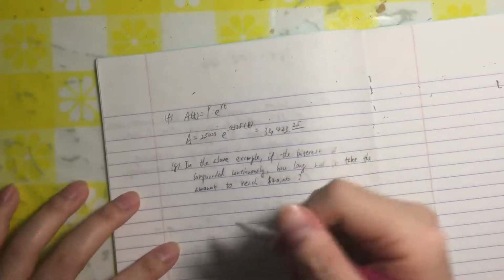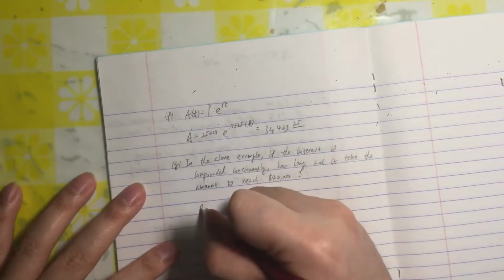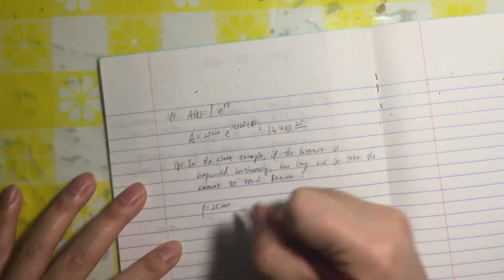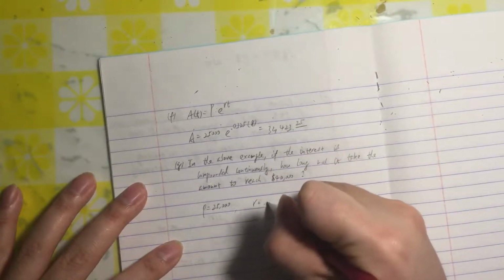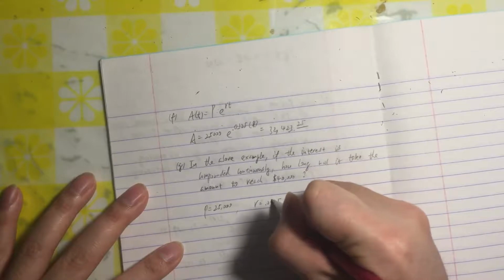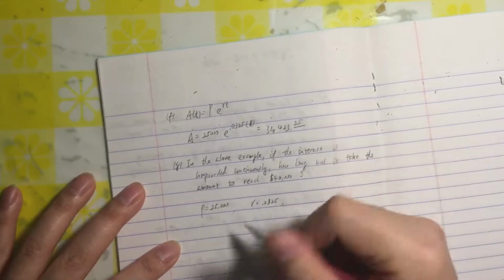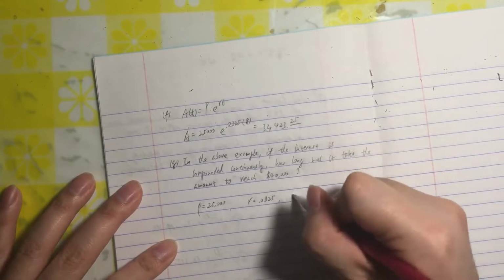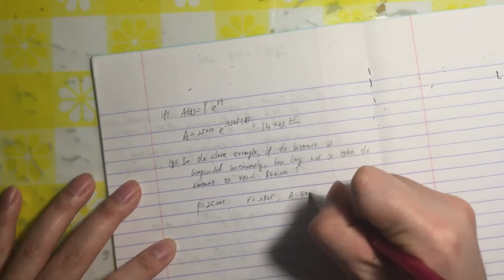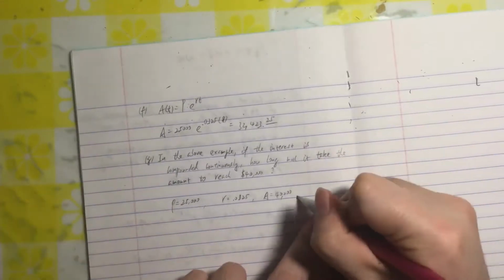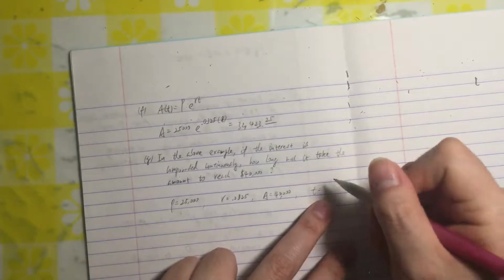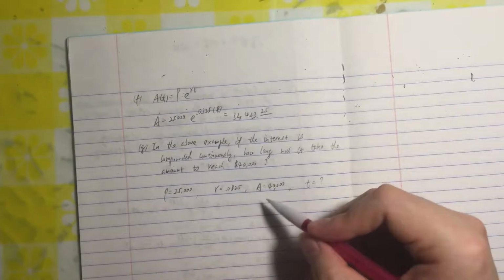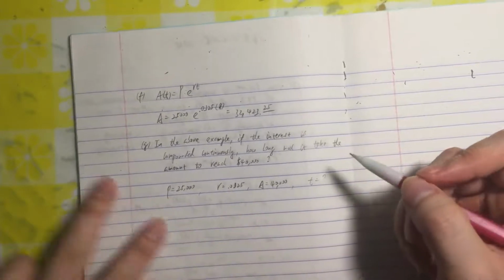So for part G, we know that the initial principal is 25,000. Annual interest rate is 0.0325. The amount will eventually reach 40,000. We are looking for T. We try to find out how long it takes the amount to grow to 40,000.